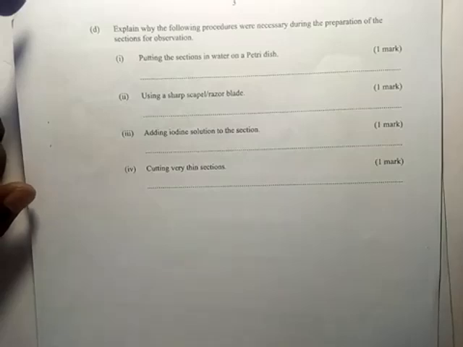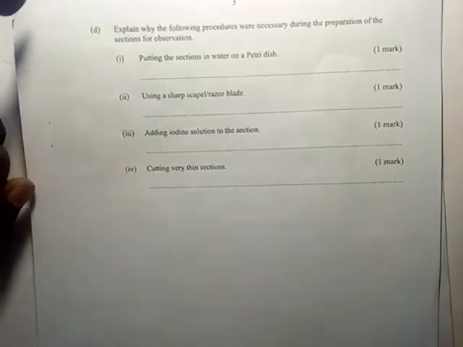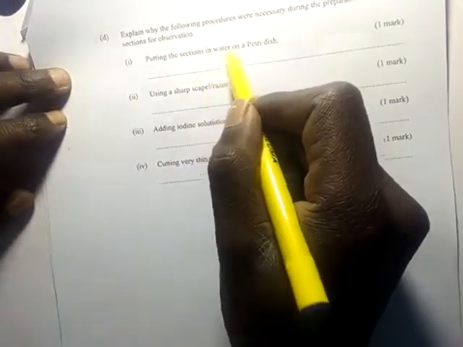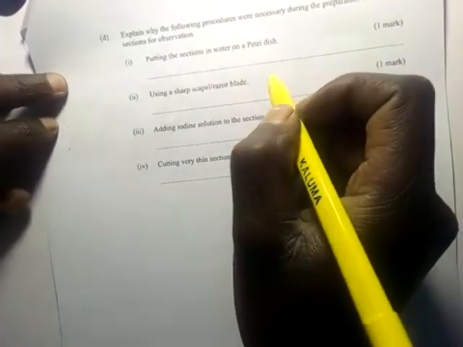Then D, you are told, explain why the following procedures were necessary during the preparation of the section for the observations. Now, putting the section in water on a petri dish. This one you should remember, when you put something you add water. This is to prevent desiccation or dehydration of the cell.